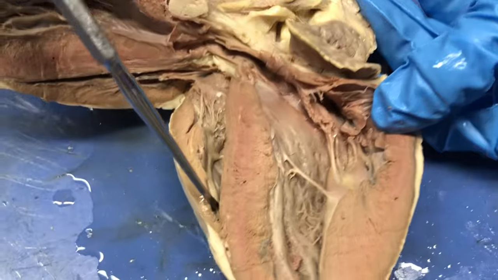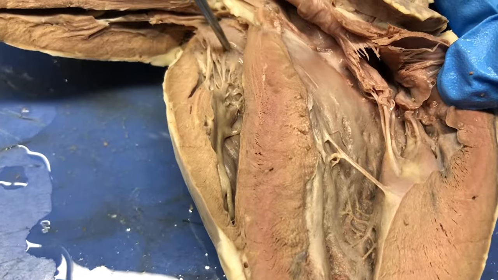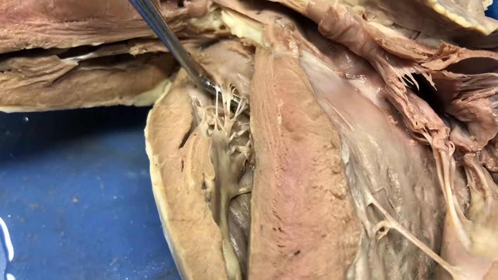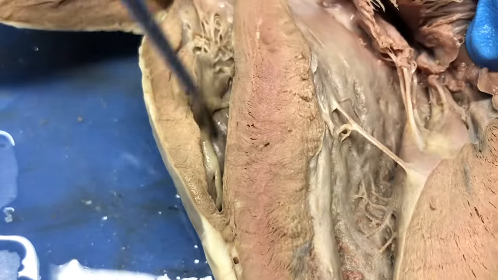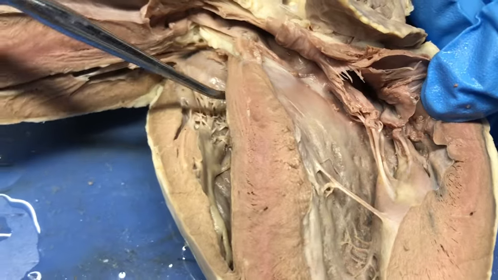And then for the right side, we can see the atrium. We can see that flap-like valve. We can see our chordae tendineae, our papillary muscles, our right ventricle, and then we cannot see the pulmonary valve as it is deep behind there.